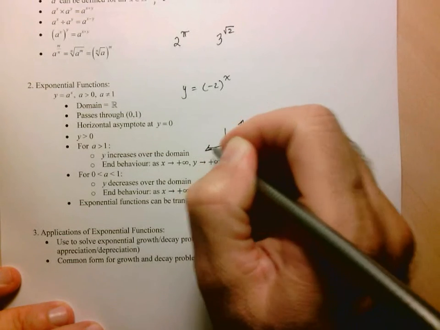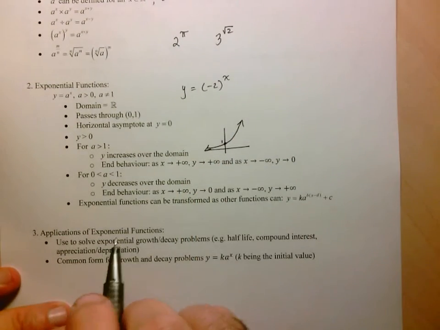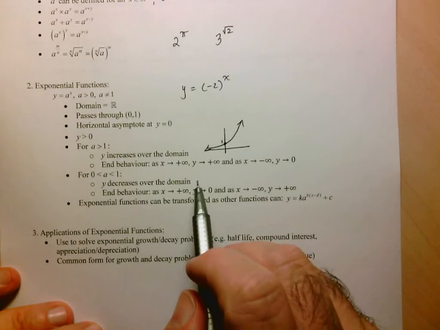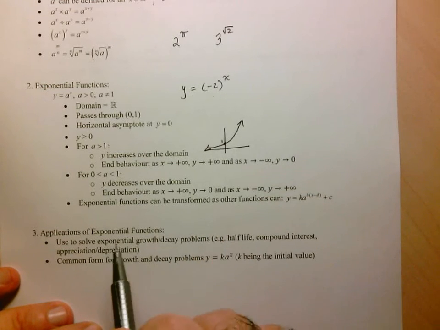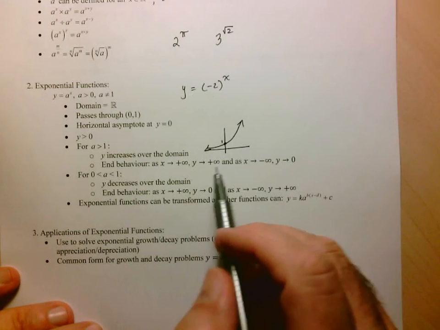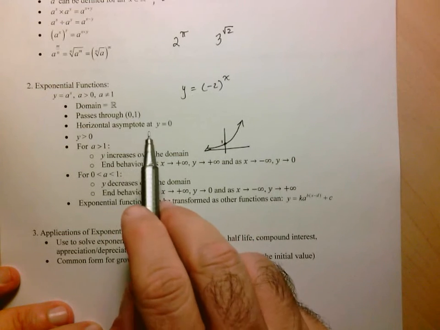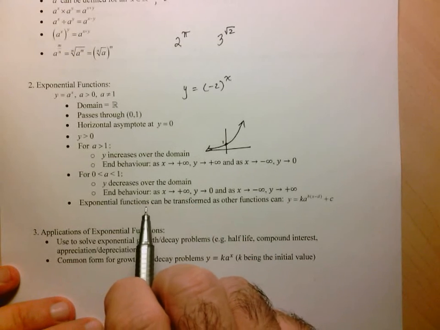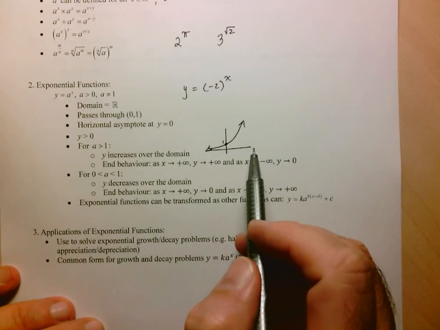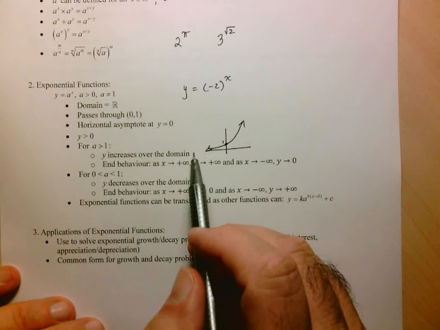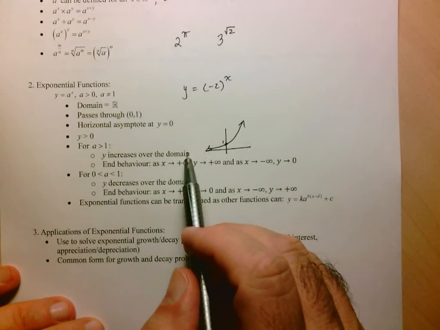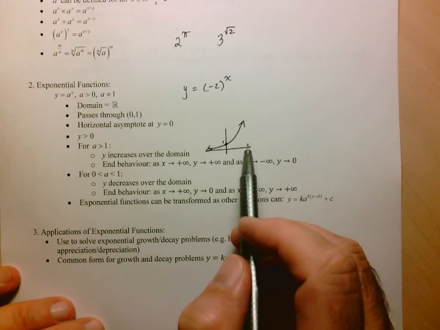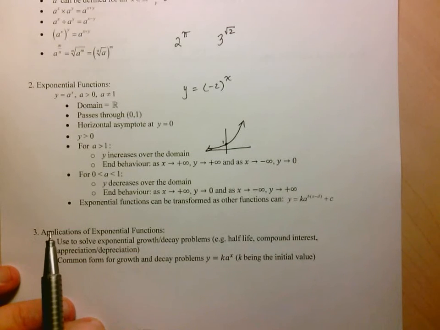Okay, and so here, the best way, I guess, to describe this is to use a graph. Okay, so we know that it passes through (0, 1). We know that it's always positive. Okay, it's increasing over its domain. Okay, and here we see the end behavior that while it does have a horizontal asymptote, it's a little different than those rational function horizontal asymptotes, because here you see that the asymptote only applies to the end behavior as x goes to negative infinity. As x goes to positive infinity, y also goes to positive infinity.